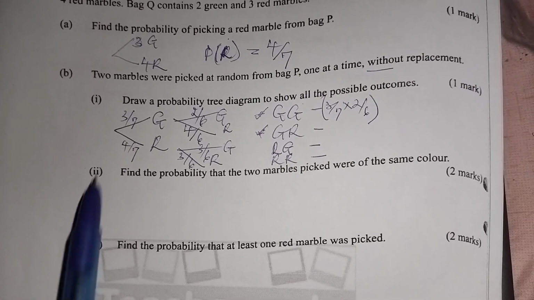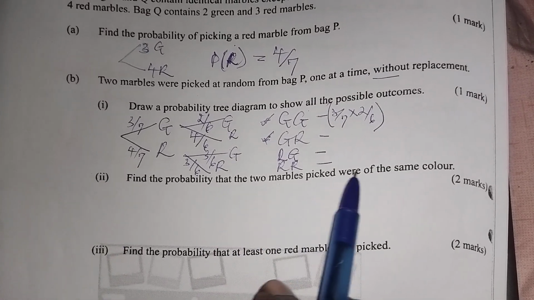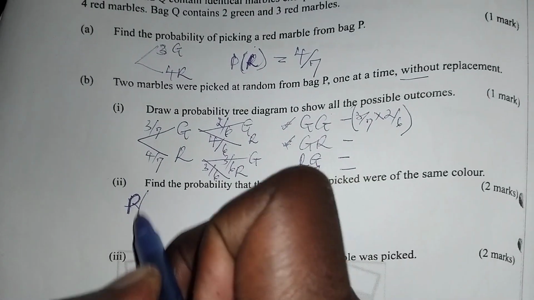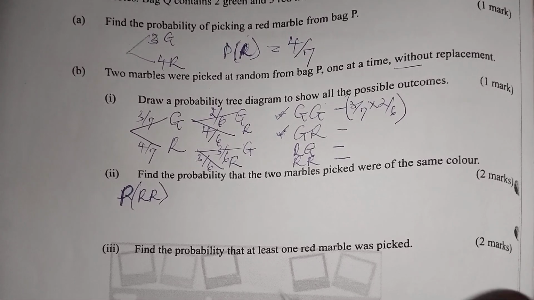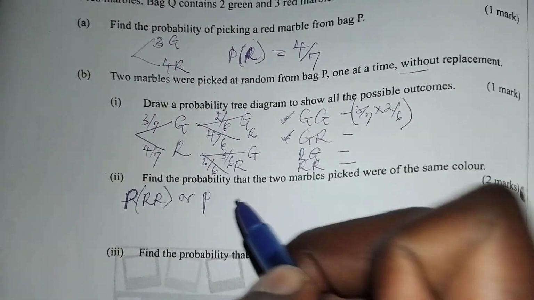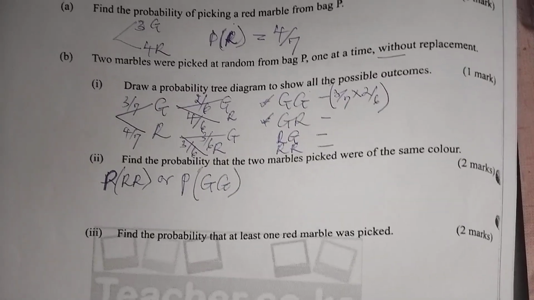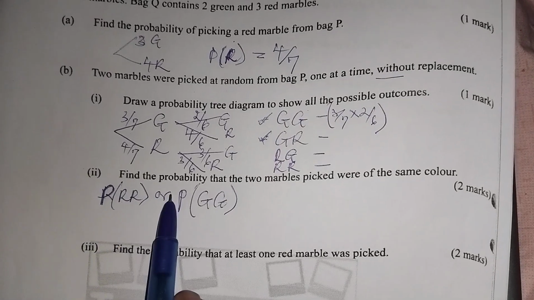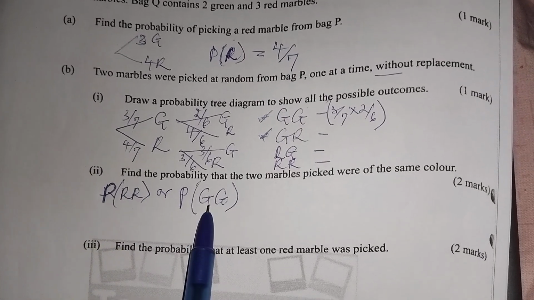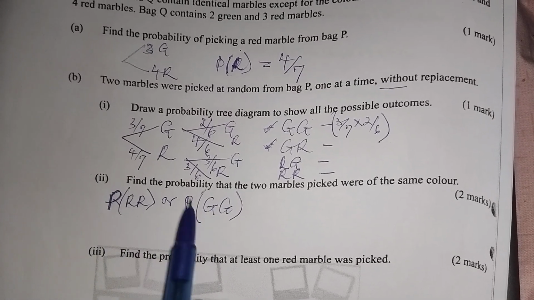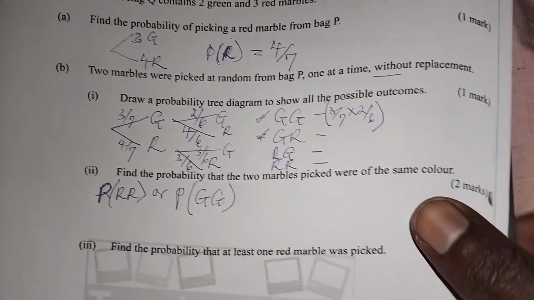Then the next part: find the probability that the 2 marbles picked were of the same color. So the probability of picking red, red, or green, green. This event and this event are mutually exclusive, so you can either pick this or this.